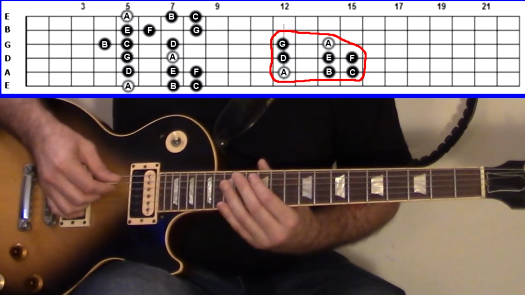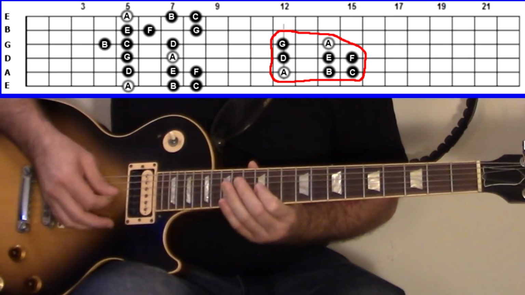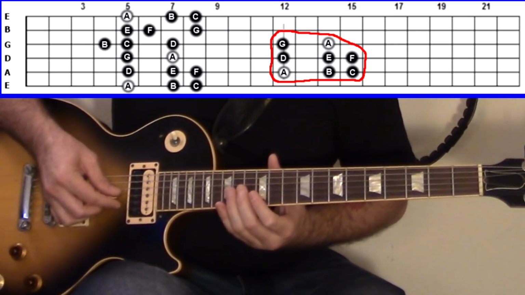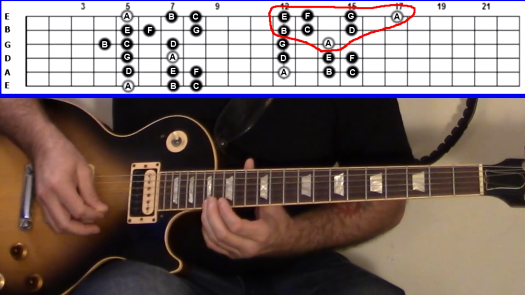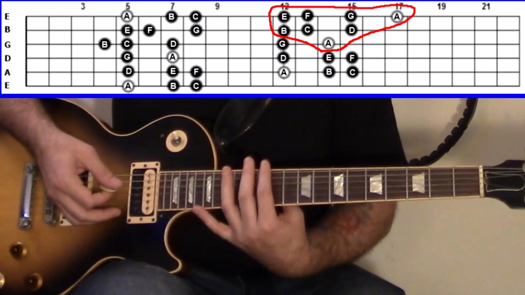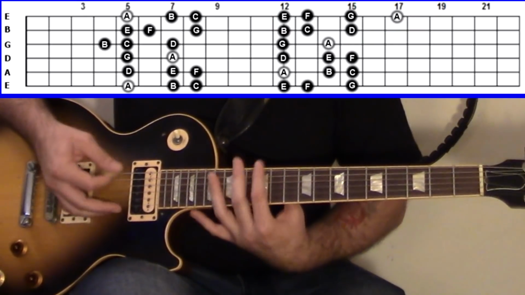So I can start on this A. So here's A, B, C, D, E, F, G, back at A. I could start on this A, B, C, D, E, F, G, back at A. I could fill in the lower notes on the low E string because the high E string and the low E string contain the same notes.